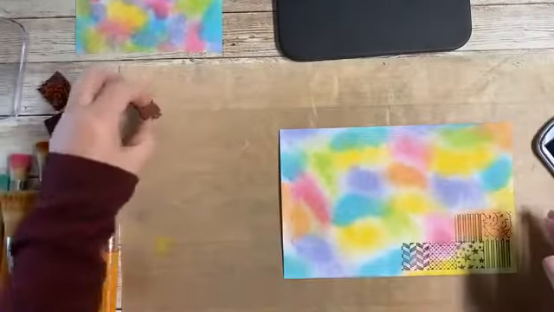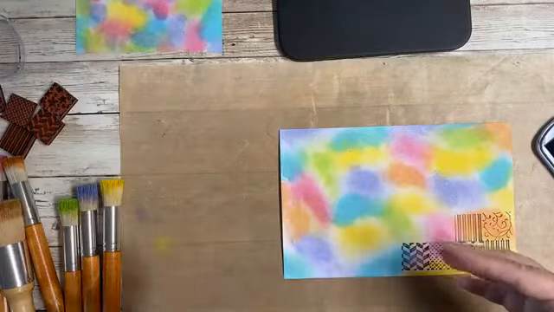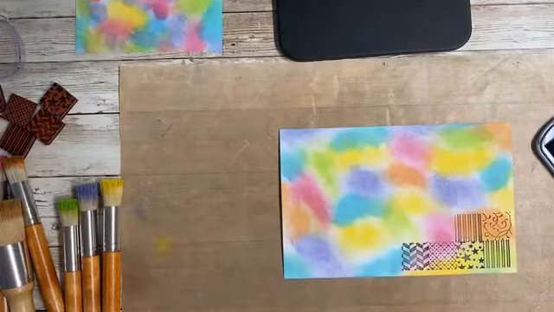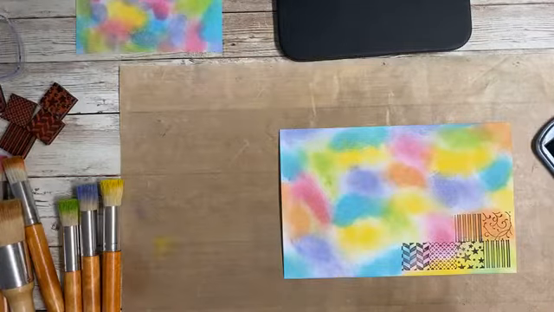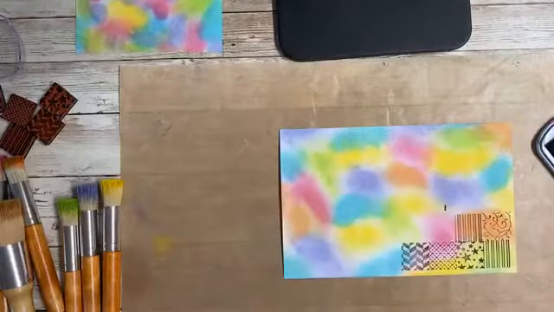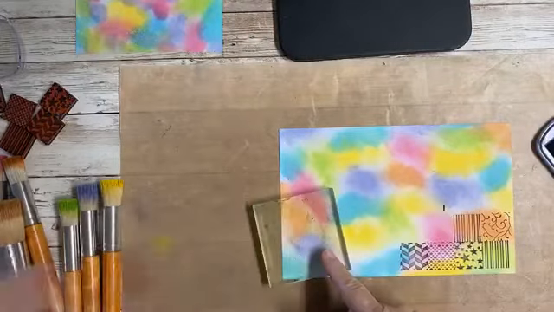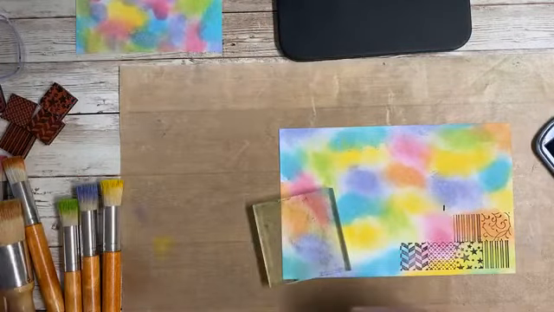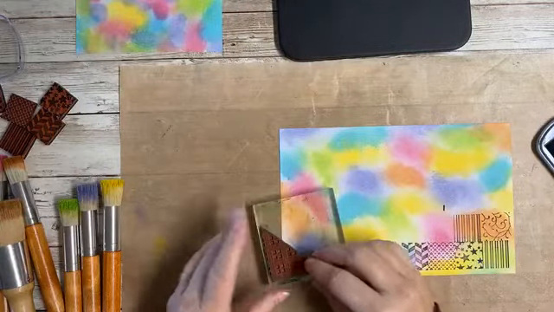Now I'm going to show you if you want to put patterns together. You can take an acrylic block. Let me get a bigger one. Okay, so you can take an acrylic block. Sorry, I had my phone off. I'm not sure if you guys heard that.